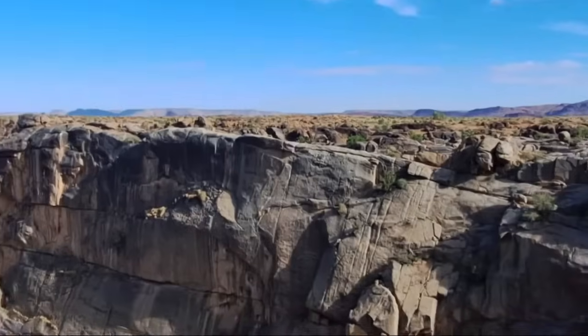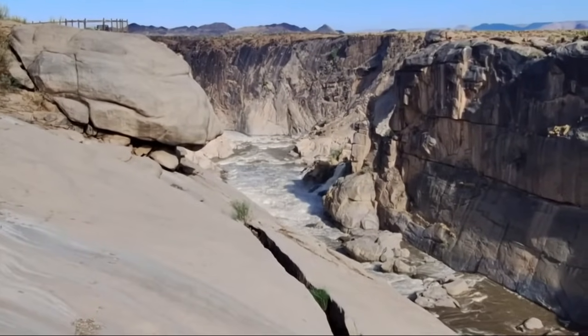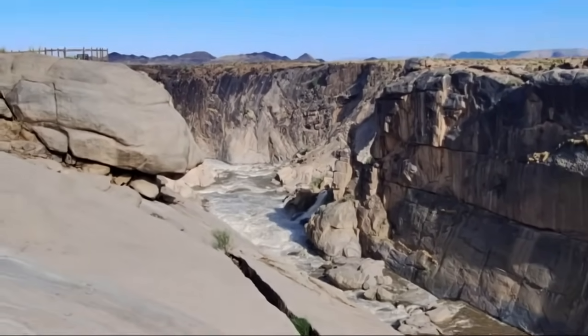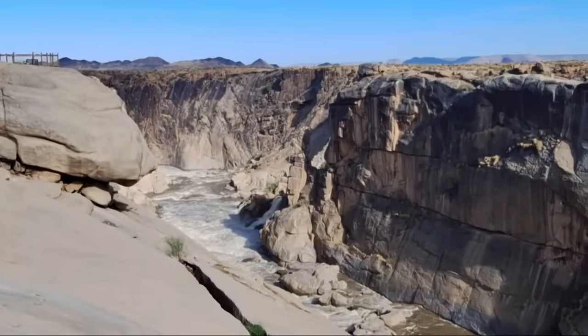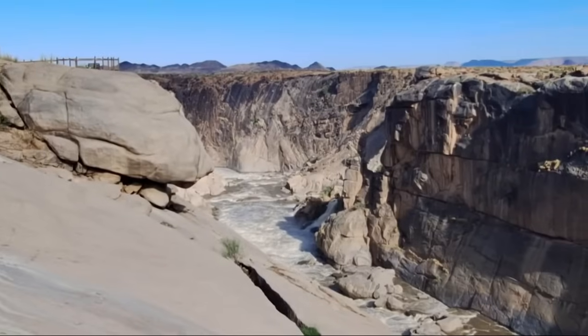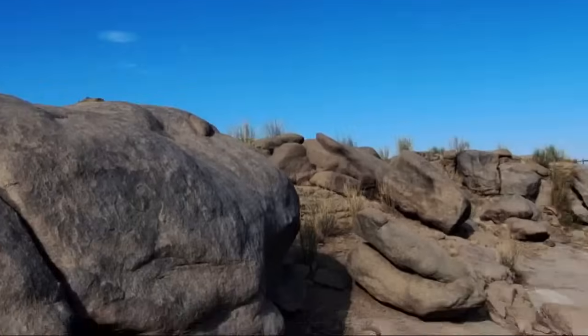A final time, a final moment on that gorge. We're going to walk closer to it. And I think that will be the last viewing point that we visit, and the end of the live stream. Sorry, got the camera stable. Let's just walk over there. I think it's time to end the stream.